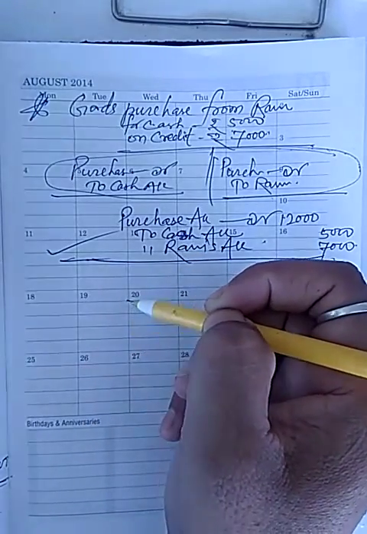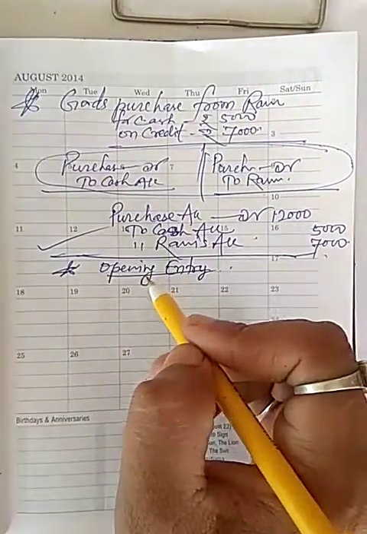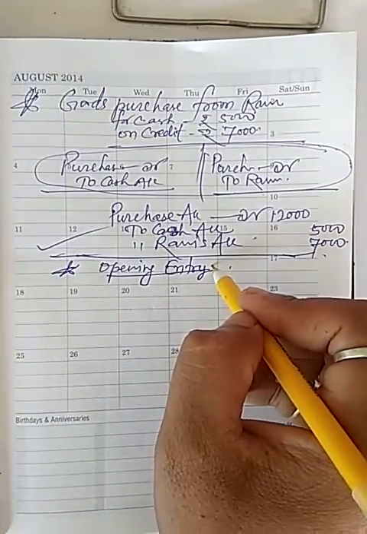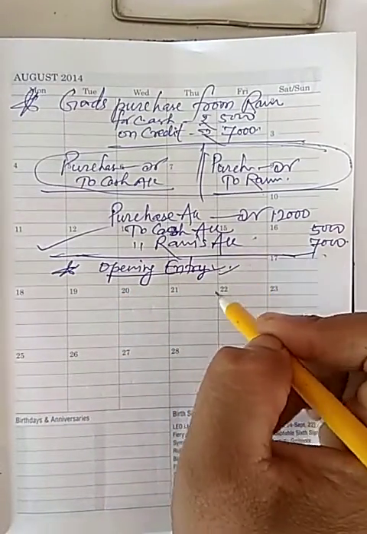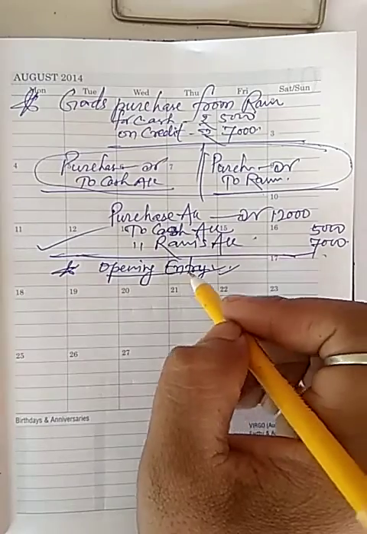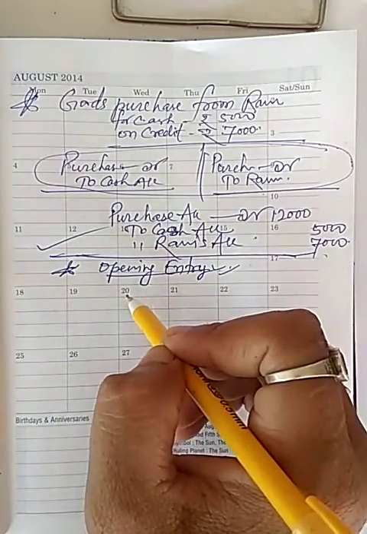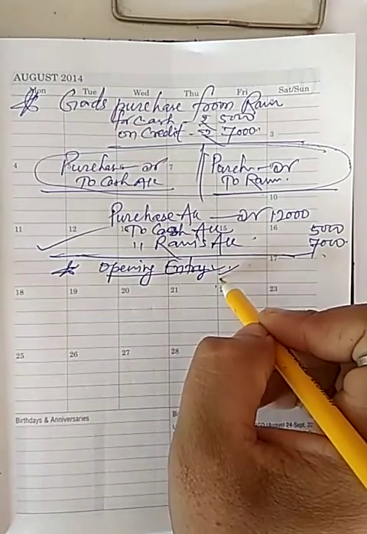Now see other topic, opening entry. Every firm starts its new books in the beginning of each year.